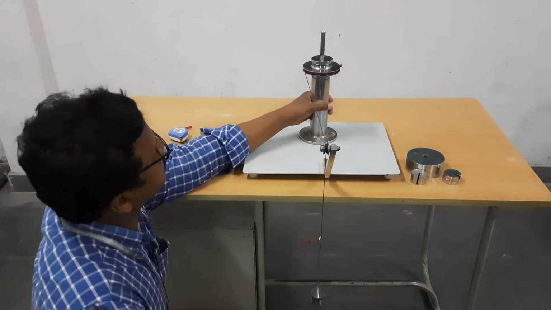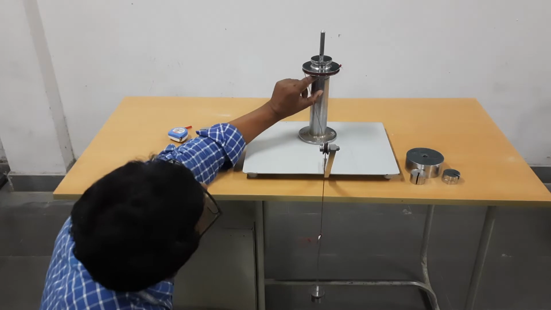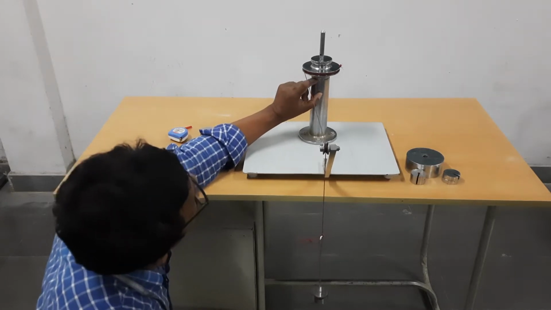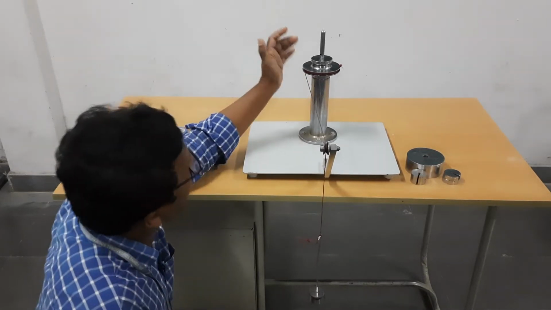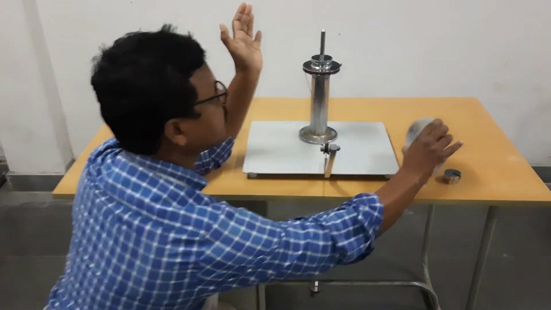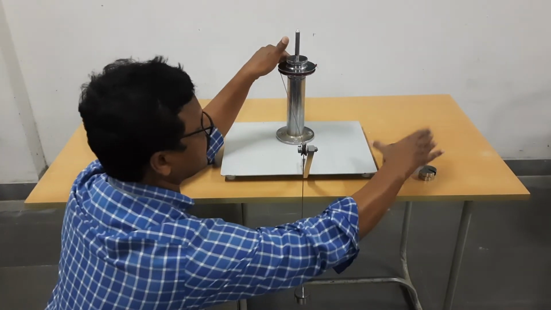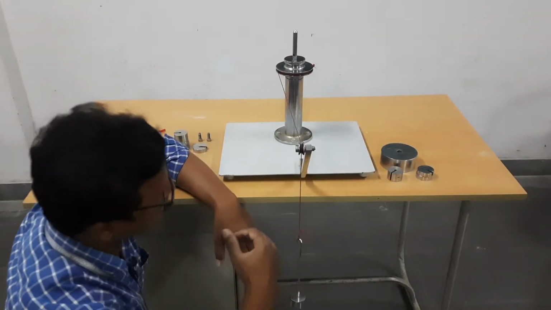Inside it has internal threads. Coming to this one, you can see here the screw rod. It has external threads of pitch 2.5 mm. Here this is the load platform where we keep the loads. So this is the load we keep here. Then we find how much effort is required to raise the load.